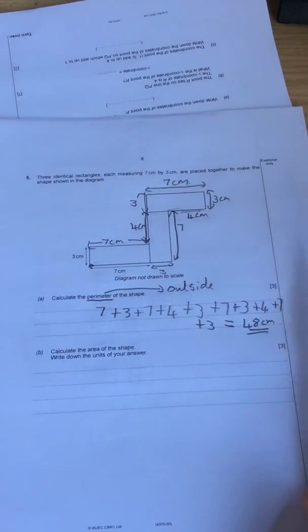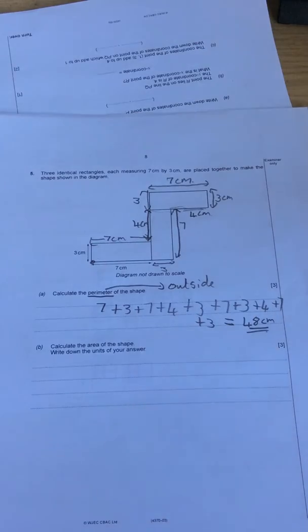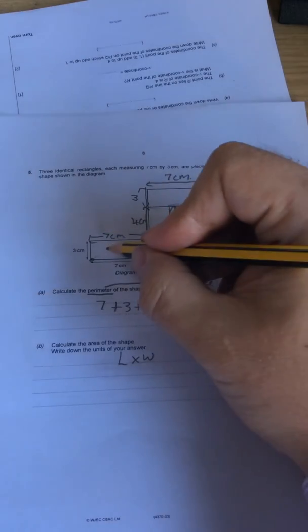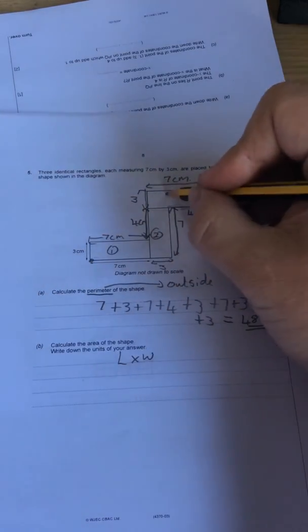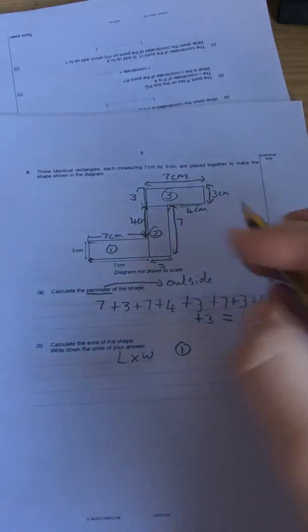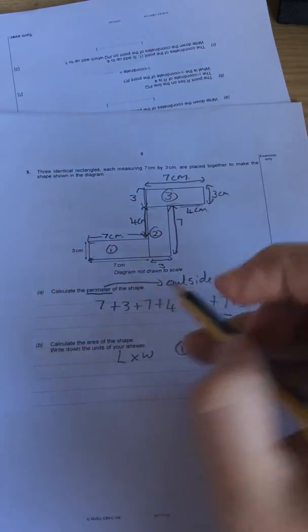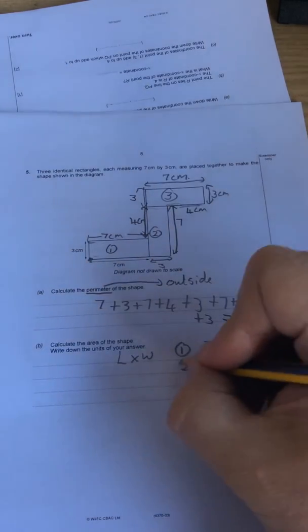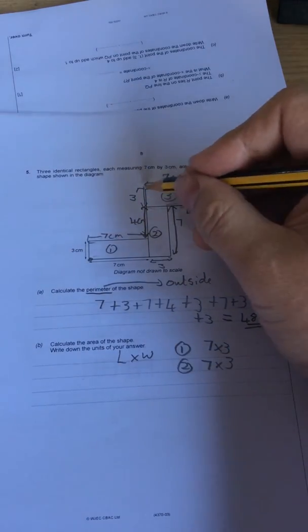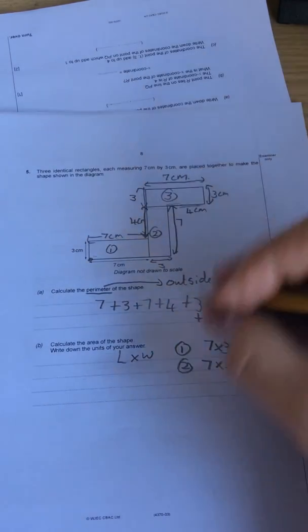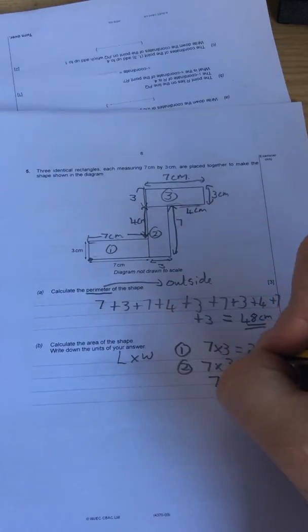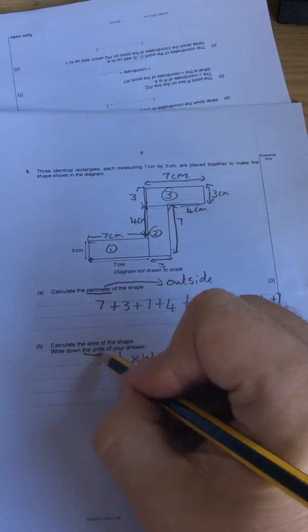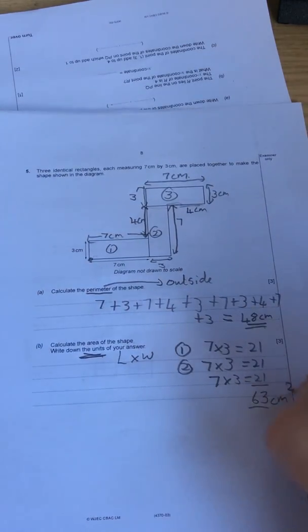Okay, it's important that you do fill in the missing sides on there. When you're calculating the area of the shape, the area is the amount of space inside, and the area of a rectangle is length times the width. So each of these rectangles, I'm going to find the area of each rectangle, and the area of one is 7 across by 3. So that's 7 times 3. The area of 2 is also 7 times 3, and the area of 3 is also 7 times 3. And what I'm going to do is add the 3 together. 21, add 21, add 21 is 63. And the units of area is always centimetre squared.